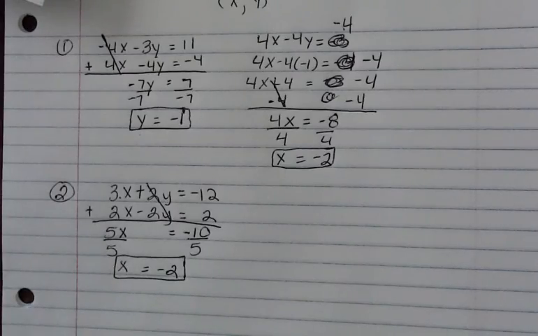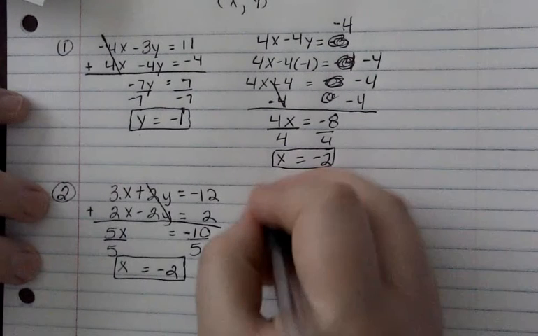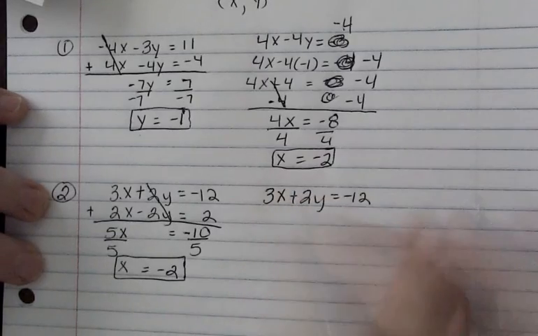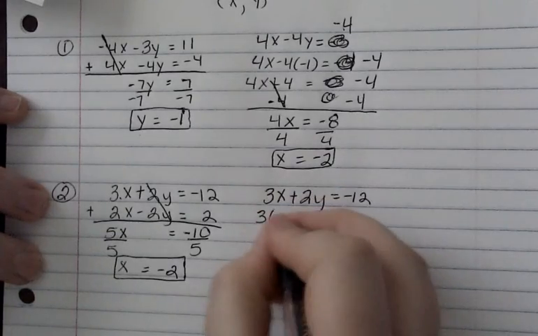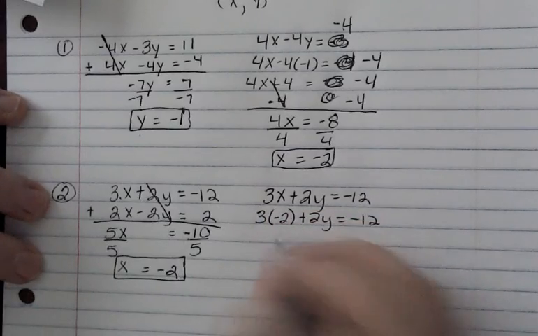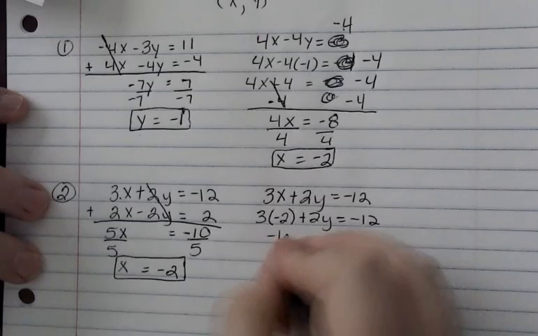So now I'm going to plug -2 into one of my x values. This time I'm going to choose the top equation just to show you it doesn't matter which equation you choose. So -2 in place of x. So 3 times -2 is -6.